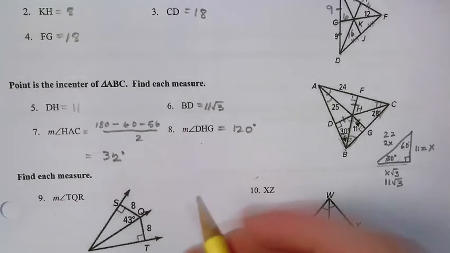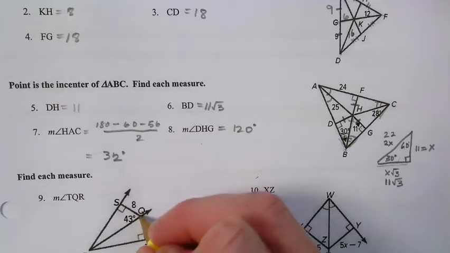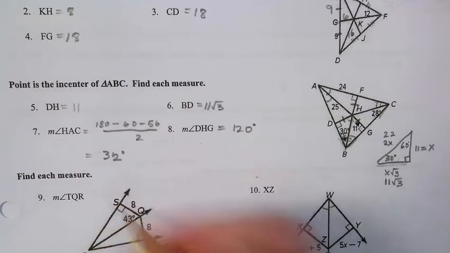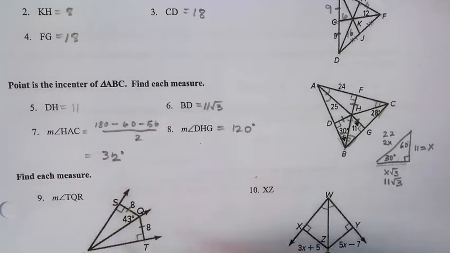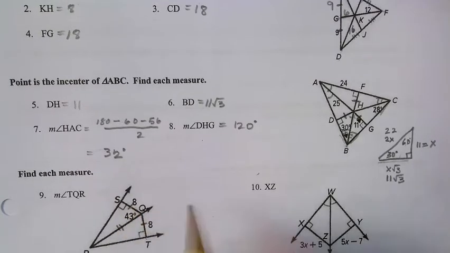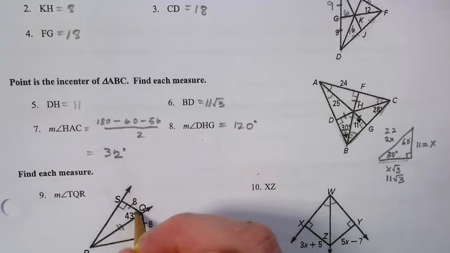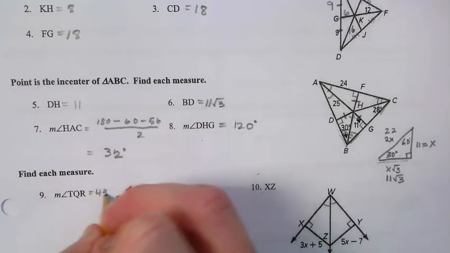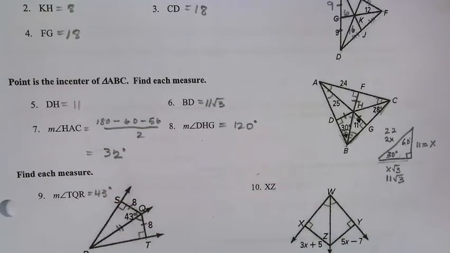Angle TQR. TQR is that angle right there. Now here's what I want you to see. This point is the same distance from both sides of the angle. So as a result, we could probably prove the triangles congruent by hypotenuse leg. Therefore, this angle and this angle have to be the same. So I'm going to say it's 43 degrees.